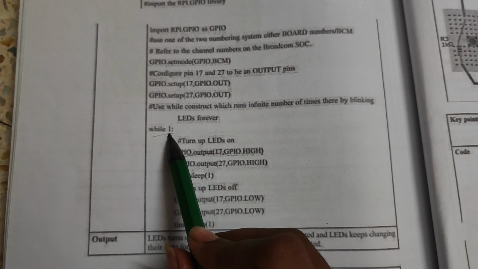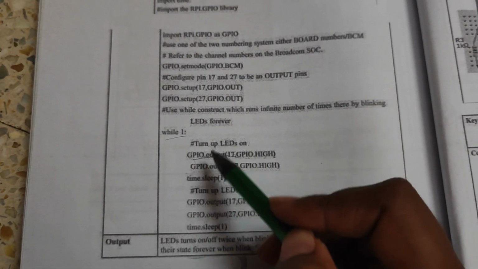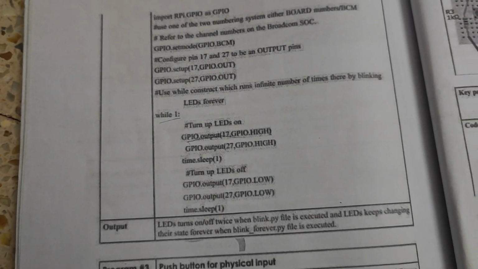So it's like while the condition is true. So when you're doing all this, and then you're making sure that it runs infinitely. So that is why you keep doing this. So all these will get repeated on loop.